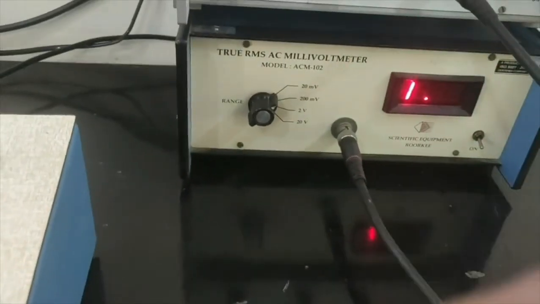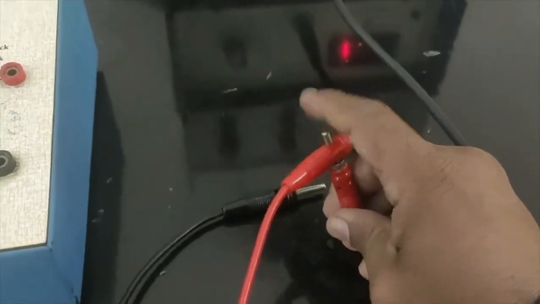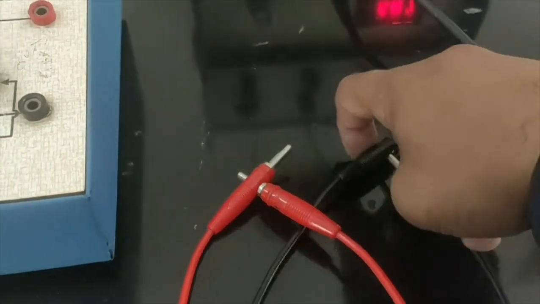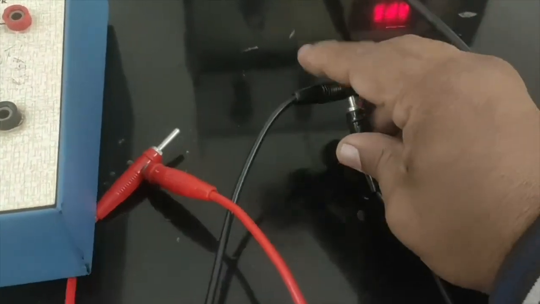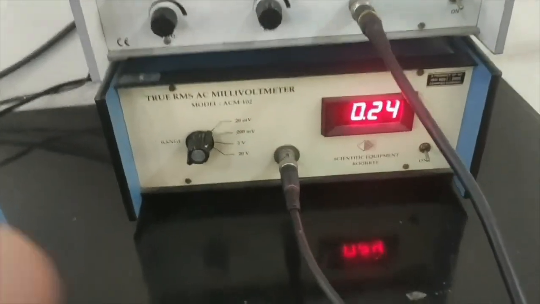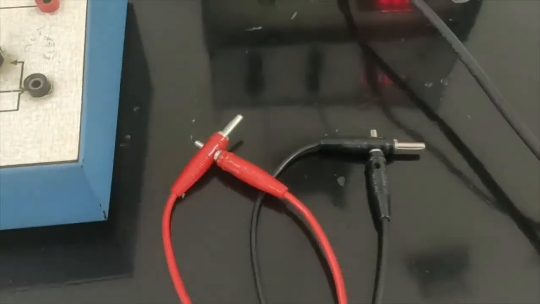We'll join positive to positive, and then negative to negative. So these two wires, the output of the function generator and the output of the AC millivolt meter, I have joined them together.